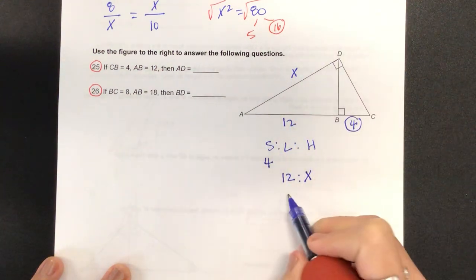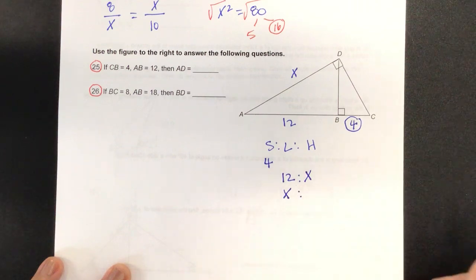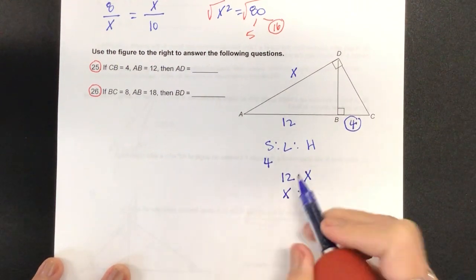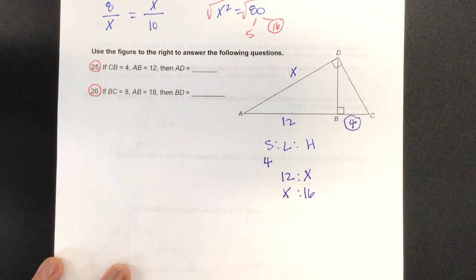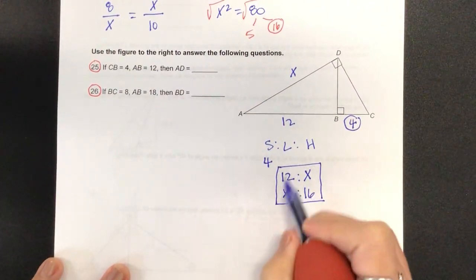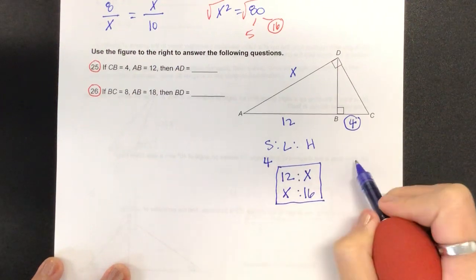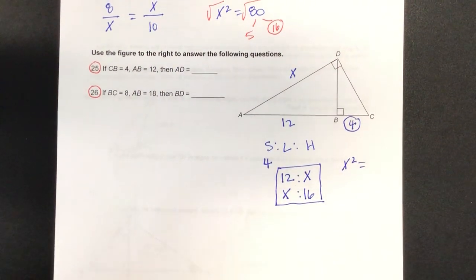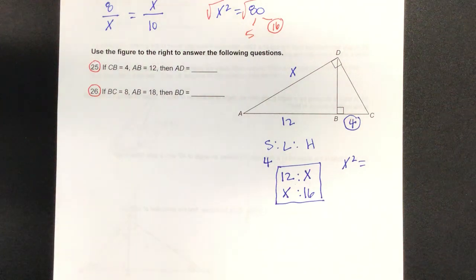And then look at the big triangle. The X pertains to the long leg. My hypotenuse, we have to add the 12 and 4. How many is that? 16. So if you can make a box and you have the same letter diagonally, do I have a geometric mean? Yes, I do. So I have x squared is equal to, let's do 12 times 16.